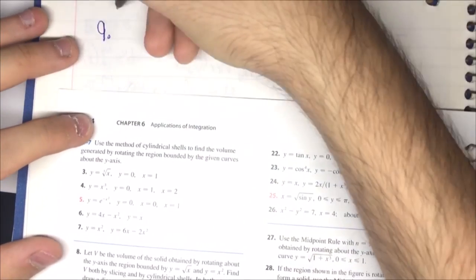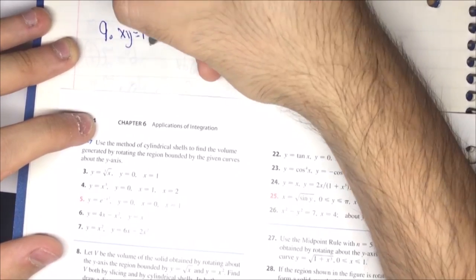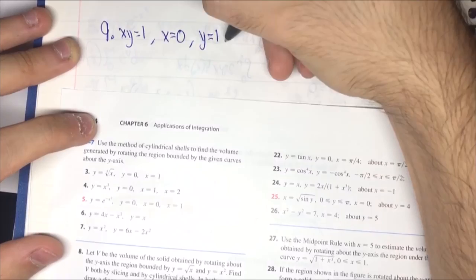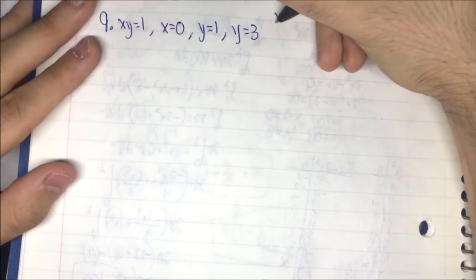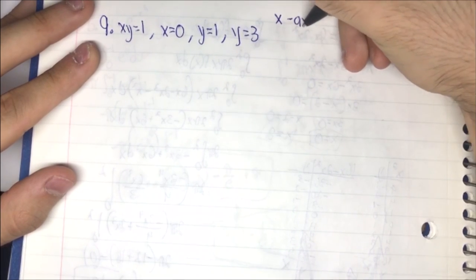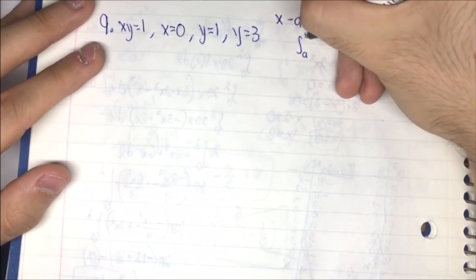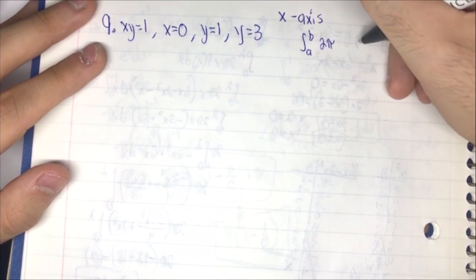So this is what we have. x = 0, y = 1, and y = 3. This is what they give us on the x-axis. So we're going to have to be using the formula, integral from a to b of 2 pi x f of x.